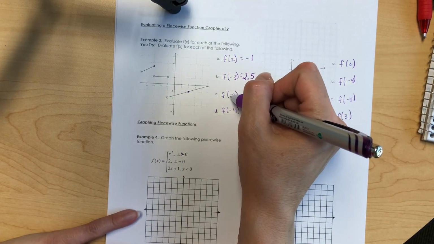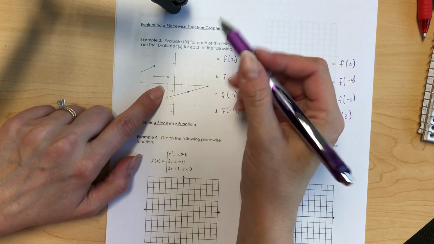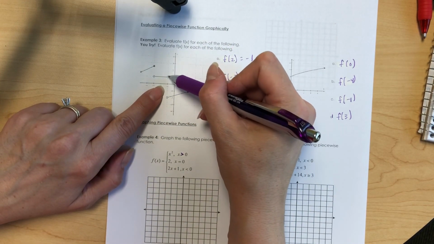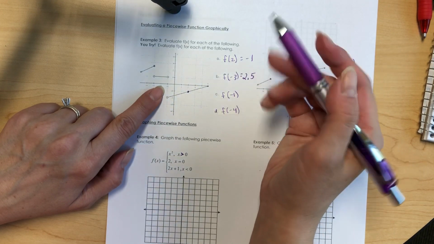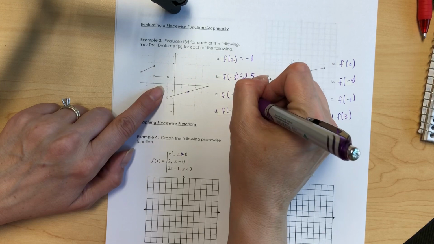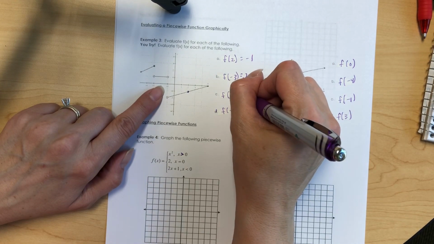Part C, f of -1. So x is -1. It's going to be here. And at x equal -1, I see I've got this and I've got this, but they're both open circles. So it's not defined here. I'm just going to say it's undefined. There is no value that corresponds with x equal -1.